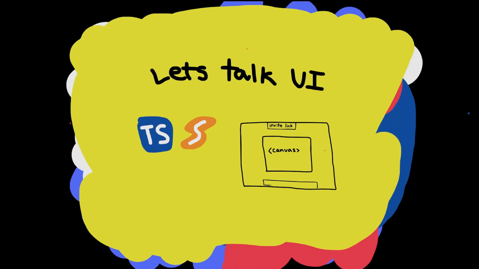Let's talk user interface. Written with TypeScript and the Svelte framework, the front-end design is laughably simple. It consists of a button, which copies the invite link to your clipboard, the canvas, which you can draw on, and a palette for choosing colors and brush sizes. The majority of the code was on the network side, organizing the construction and modification of the peer-to-peer connection graph.